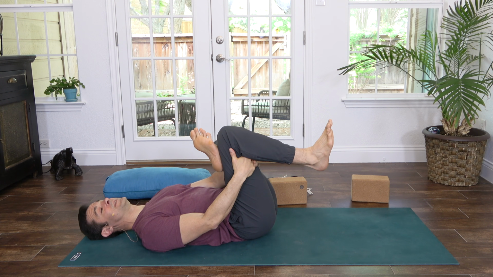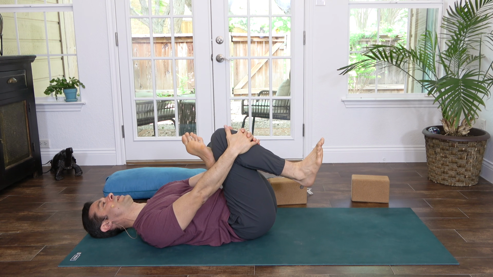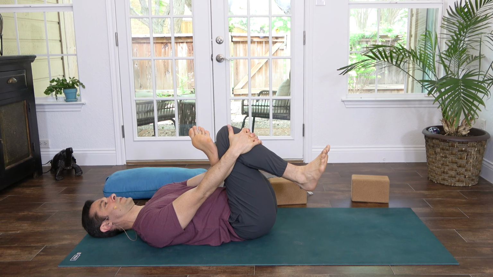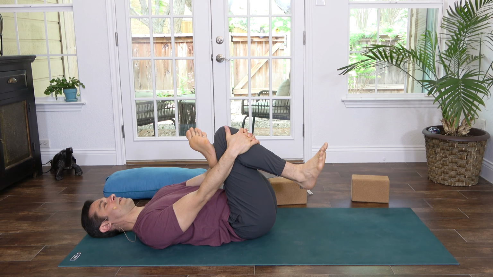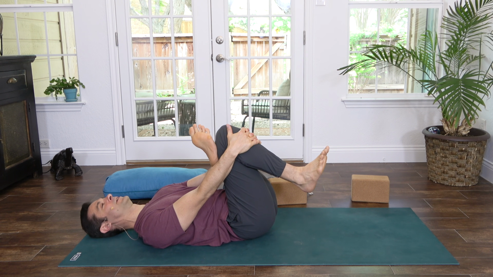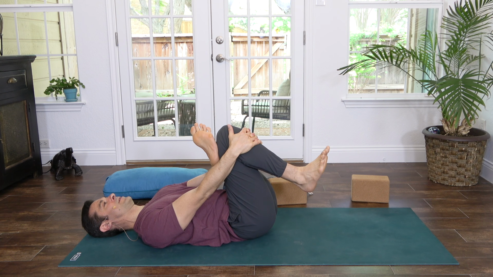If you want to go a little deeper, you can interlace hands in front of the right shin if that's accessible. You really want your whole spine firmly grounded, so shoulders on the mat. If this is causing you to lift up like that, don't go that deeply, right? Shoulders on the mat, low back on the mat, and just breathe and relax.